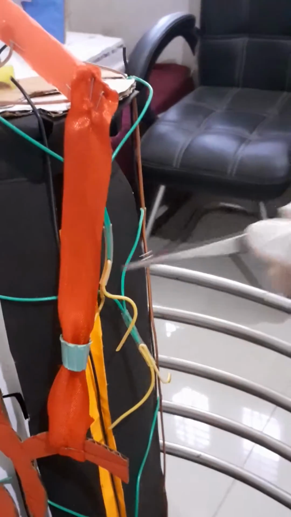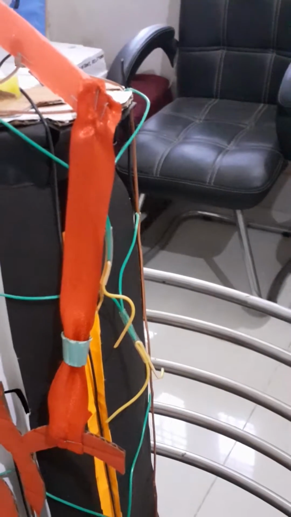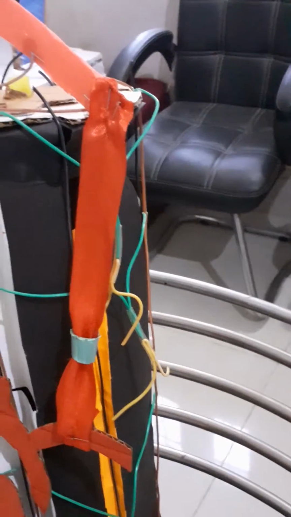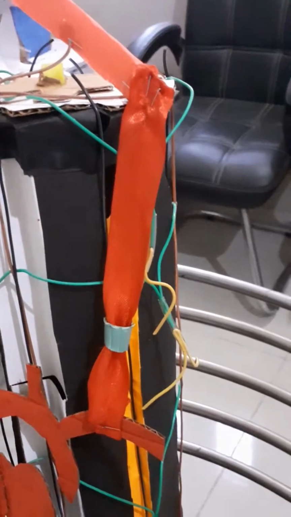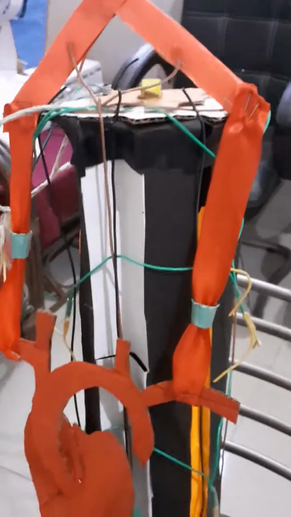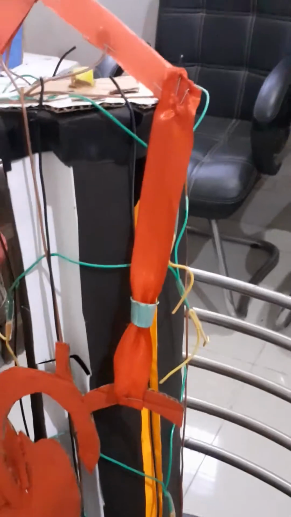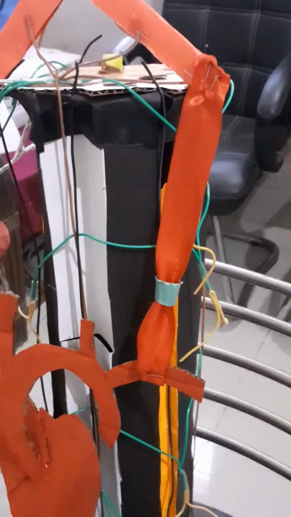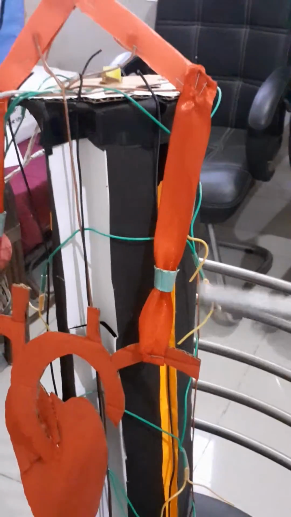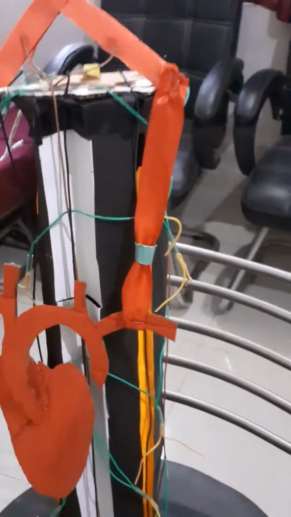It is the branch of the posterior inferior cerebellar artery, vertebral artery, then deep cervical. Deep cervical is the branch of the costocervical trunk. Ascending cervical is the branch of the thyrocervical trunk.